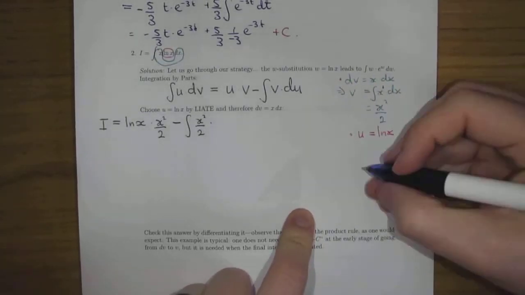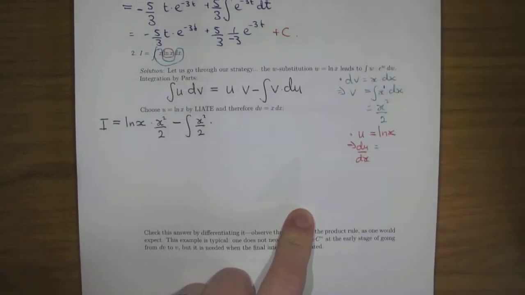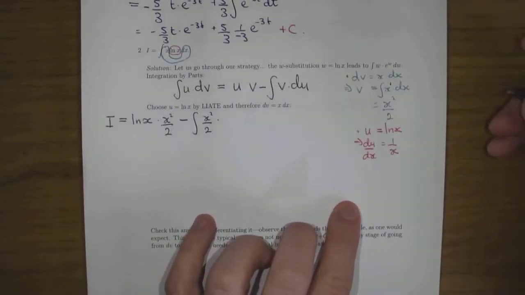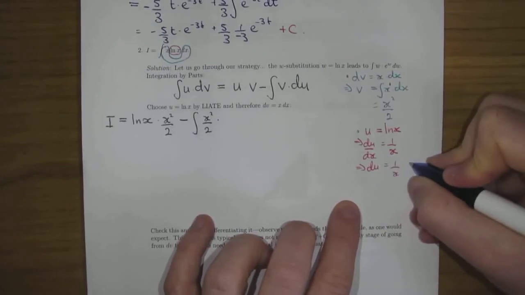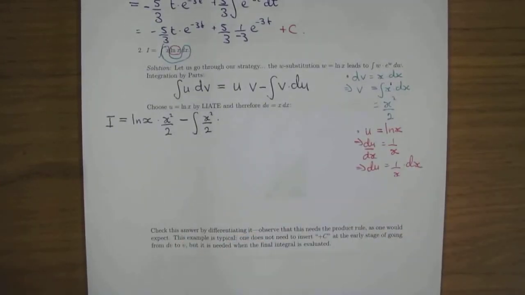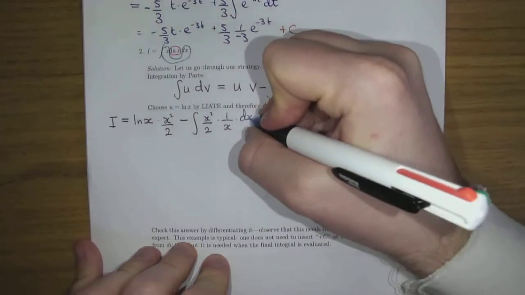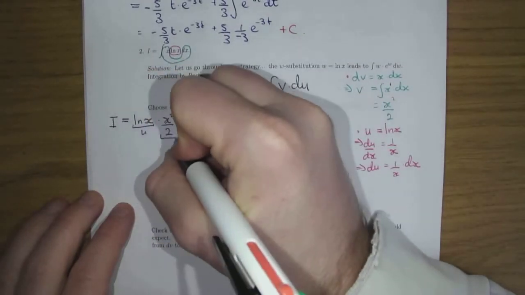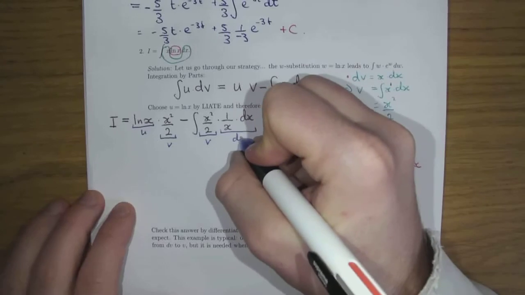So if you want to get du, you differentiate both sides. So you get du dx, and the derivative of log x, going to your tables, is 1 over x. We're looking for du here, so multiply both sides by dx. You get du is equal to 1 over x times dx. So we end up here with du is 1 over x dx. Just being clear, we've done u v minus antiderivative of v du. Good.